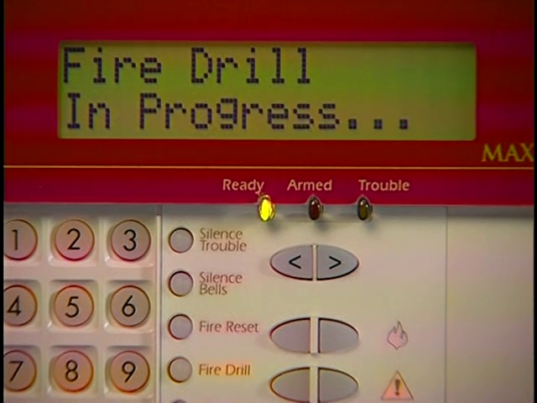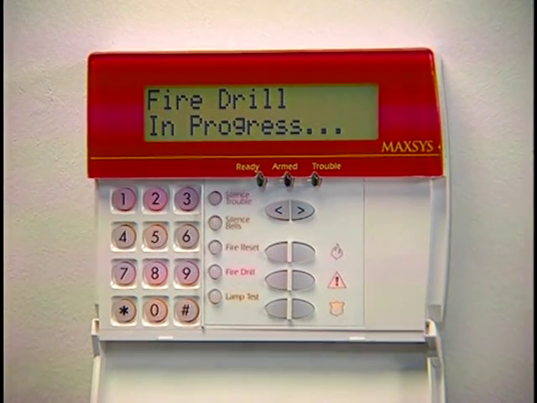All fire alarm outputs, that is, PC4702 bell panel outputs, will activate as programmed. Other fire-related programmable outputs will not activate. The fire drill will remain active until disabled. To disable the fire drill, simply enter a valid user code.